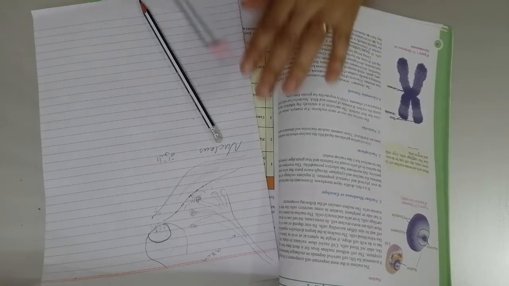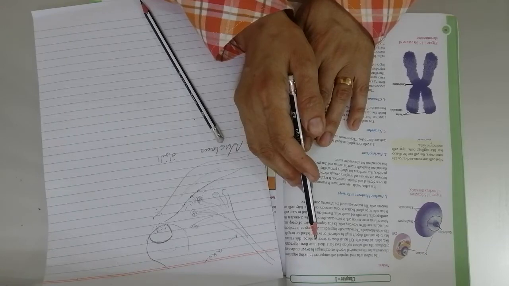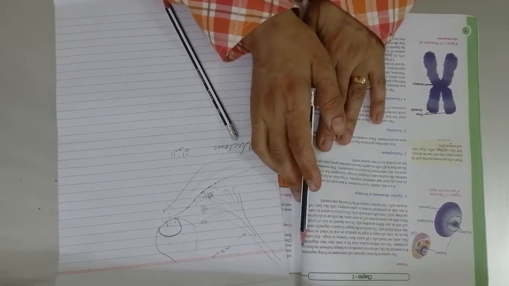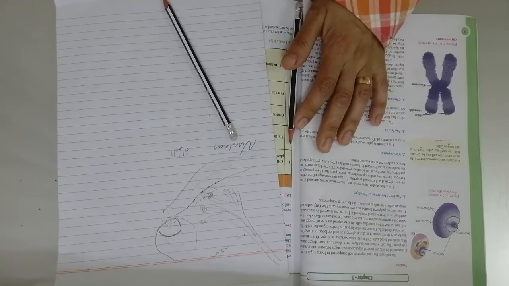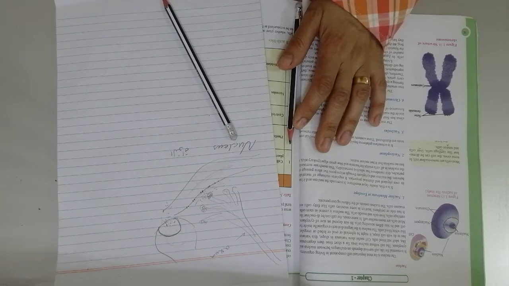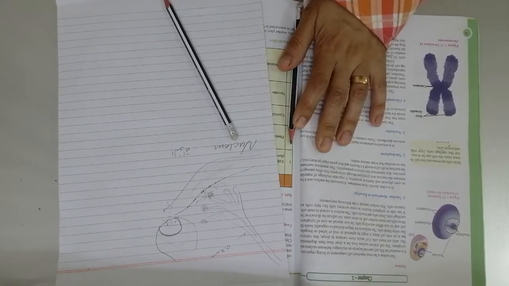A nucleus is the most important cell component in living organisms. It is essential for life. Cell survival depends on exchange between nucleus and cytoplasm.